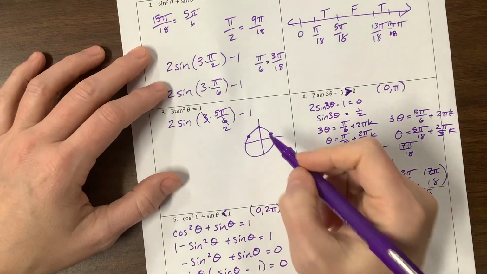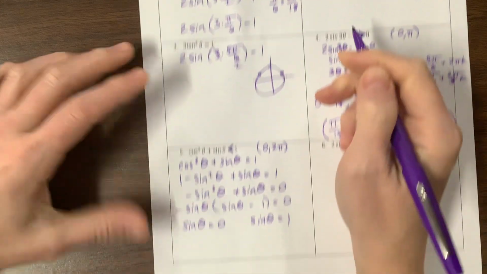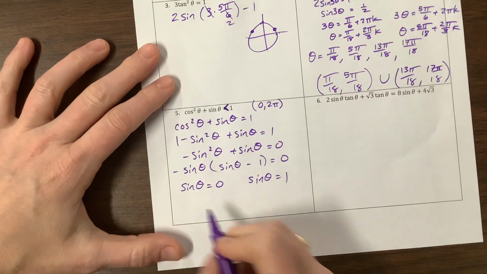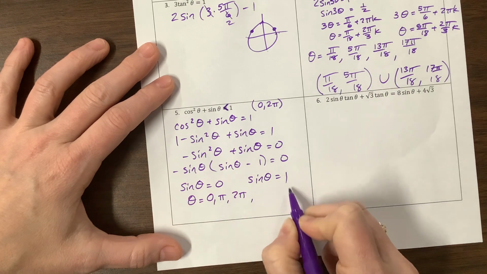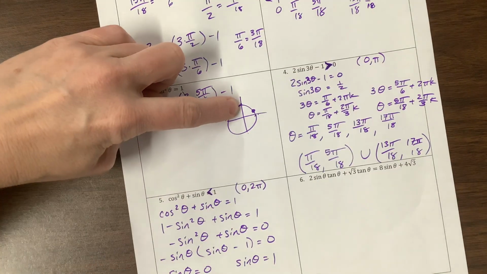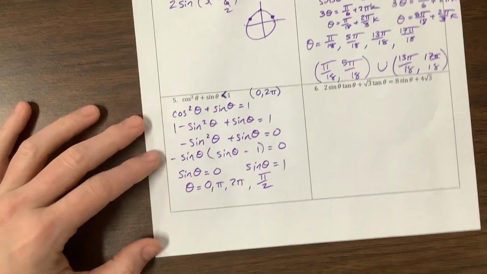Sine is the y value, so sine equals 0 here at 0 and pi and 2 pi and 3 pi, and etc. But all we care about is from 0 to 2 pi. So theta was equal to 0, was equal to pi, was equal to 2 pi. This one, sine is the y value. Where does it equal 1? Up here at pi over 2. Oh, already this is a better problem than the last one.